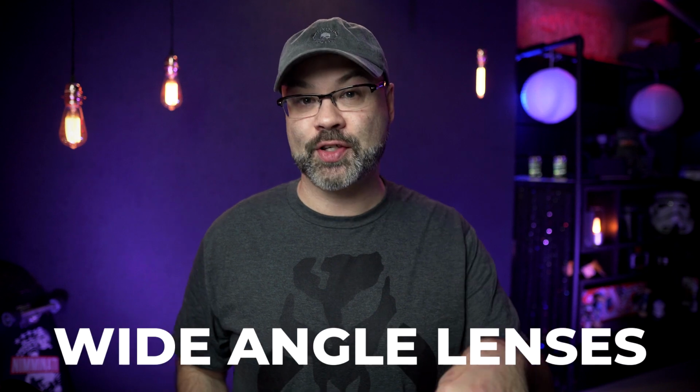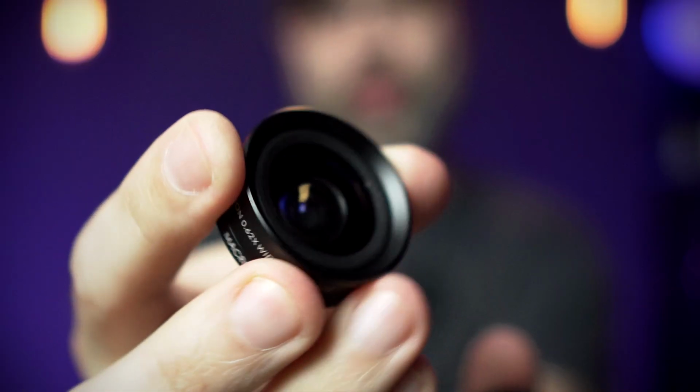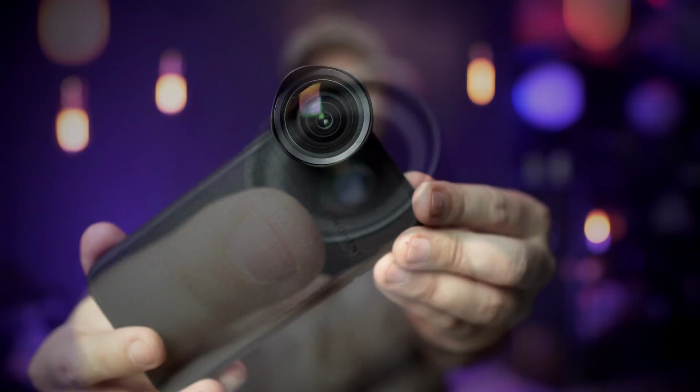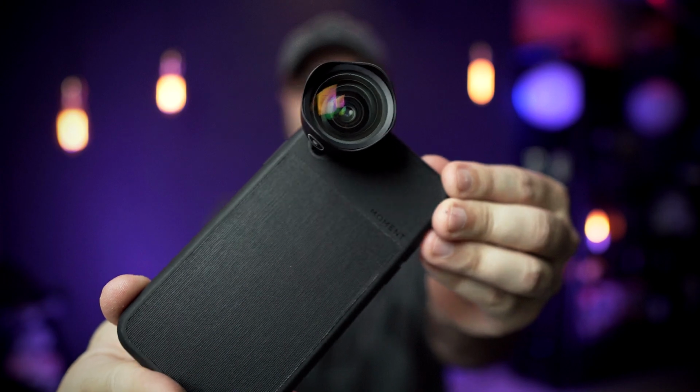And since we're talking about lenses, let's talk about wide-angle lenses. Wide-angle lenses, you've probably seen them. You've probably seen people talking about them, and it's these little things right here. They're tiny little lenses that screw into your phone or into your phone case. And I'm going to explain when you need them and what they're for right now.